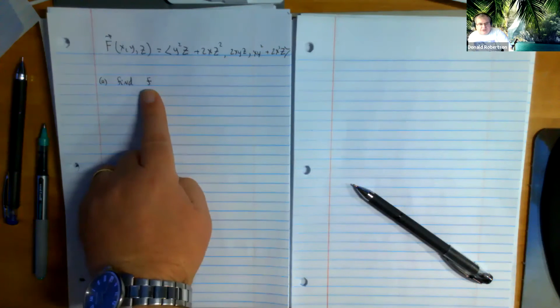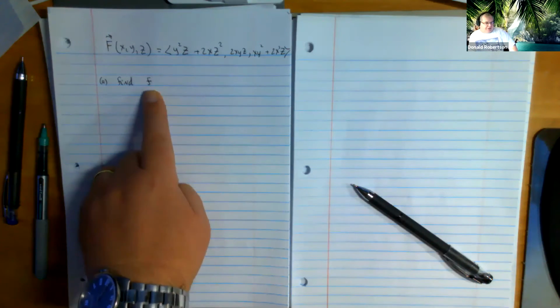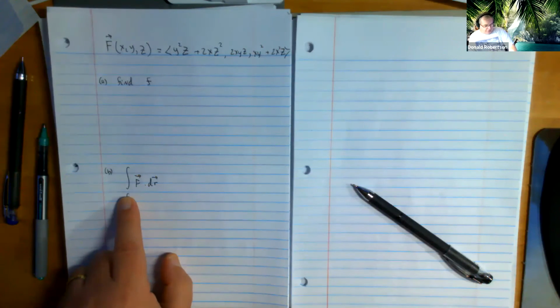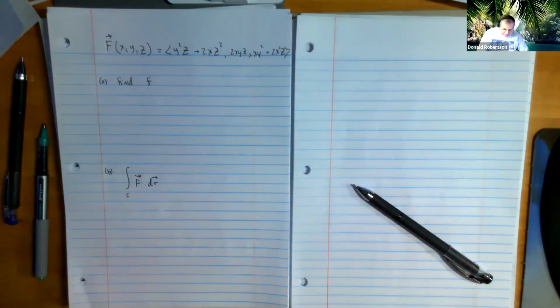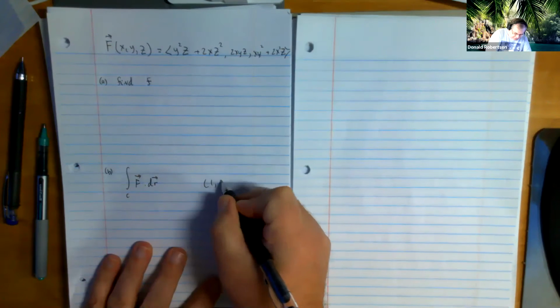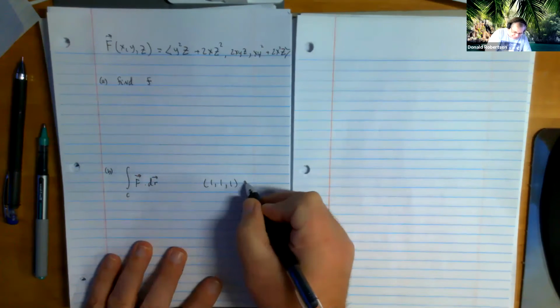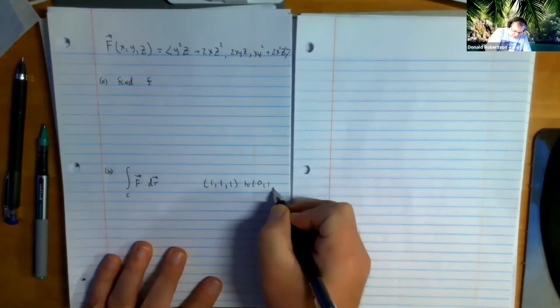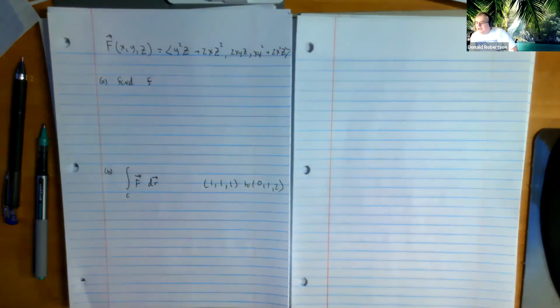And we're being asked to find the potential function f. And then we're going to be asked to do this guy. And I have no idea what the rest of the question is. So I'm going to pretend it's from (1, 1, 1) to (0, 1, 2), right? Because we need a start and a finish, right?